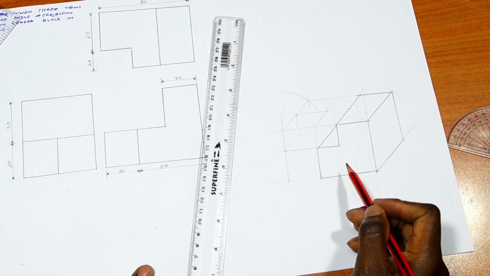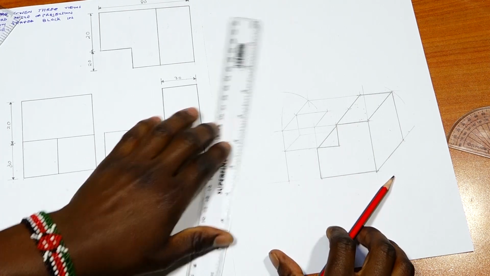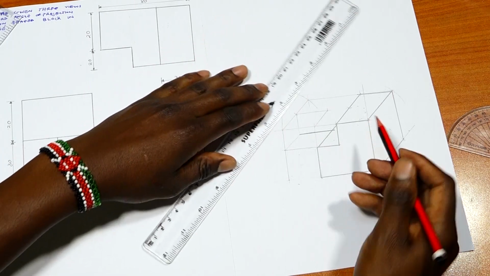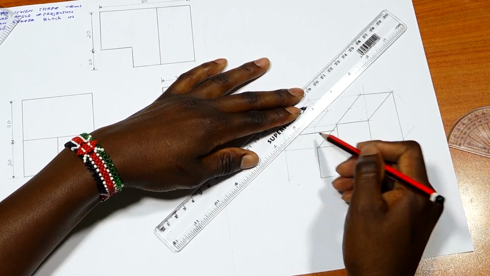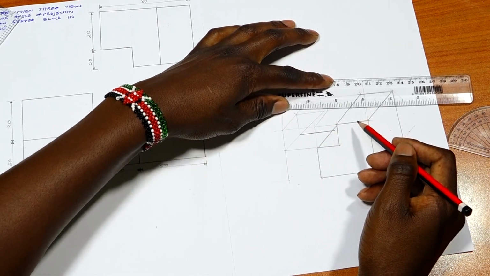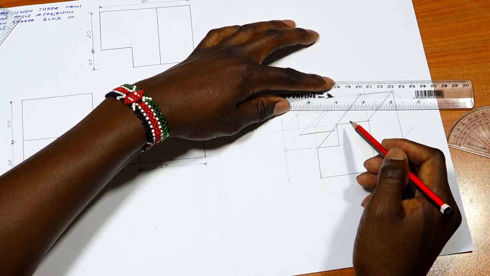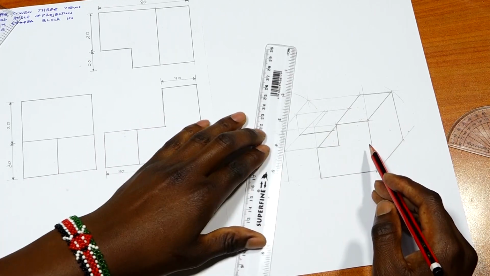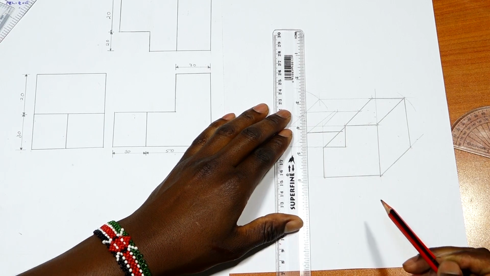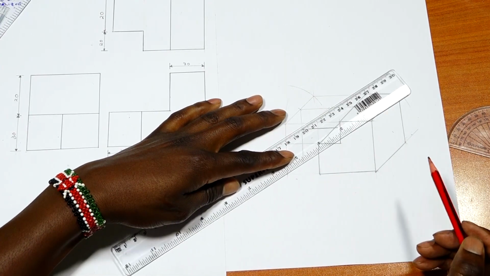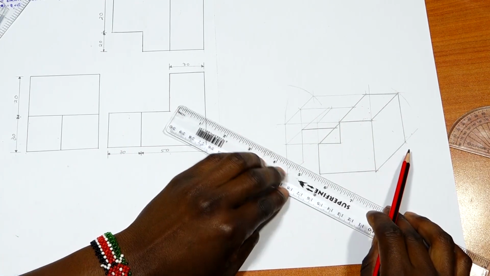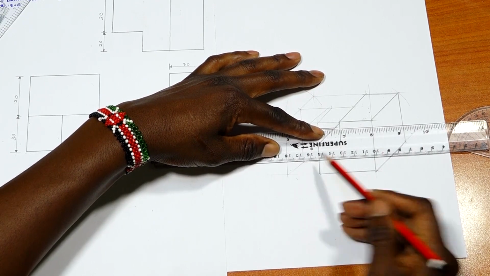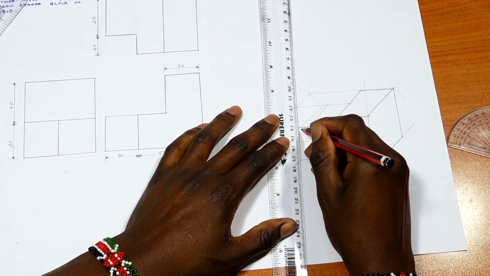That is the first part. Now I have to remove this part. So this is the part.